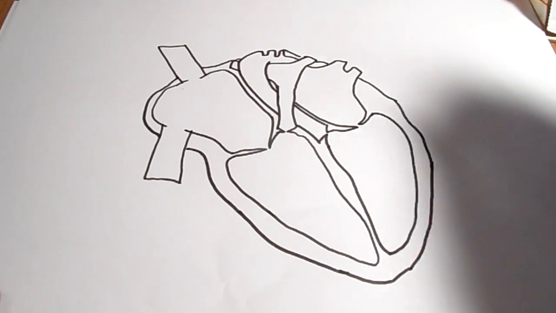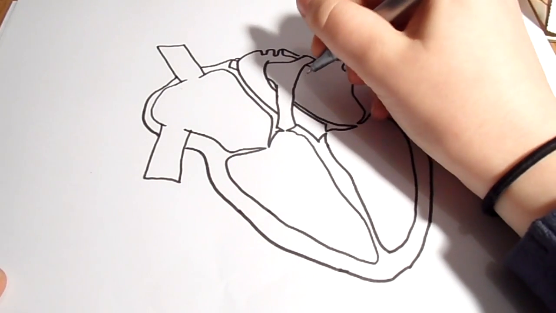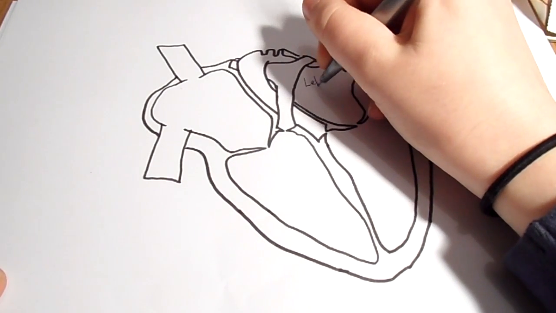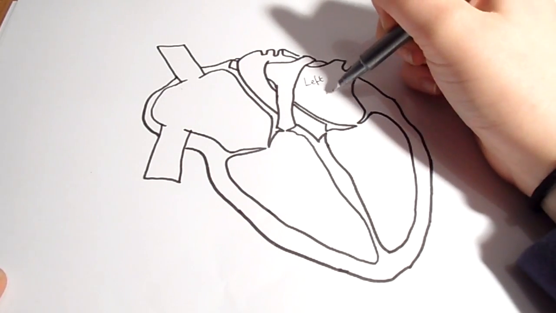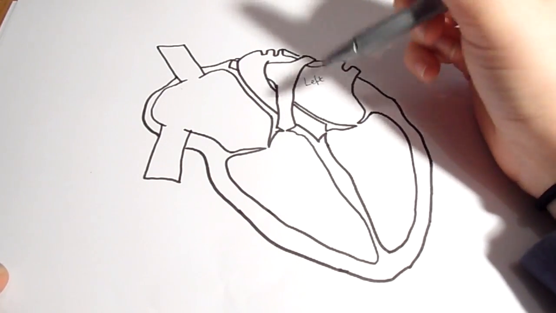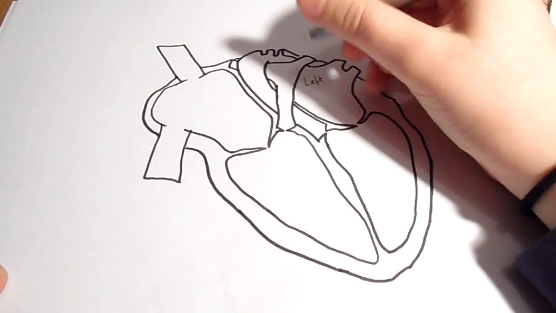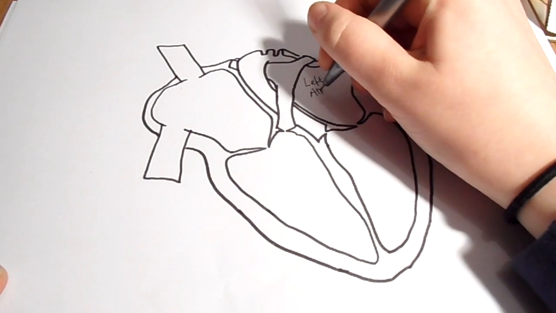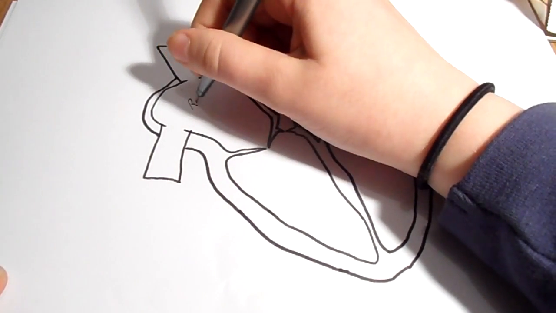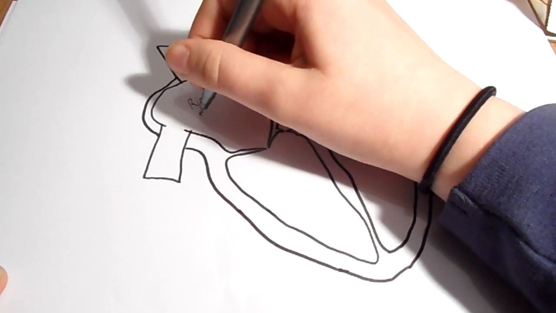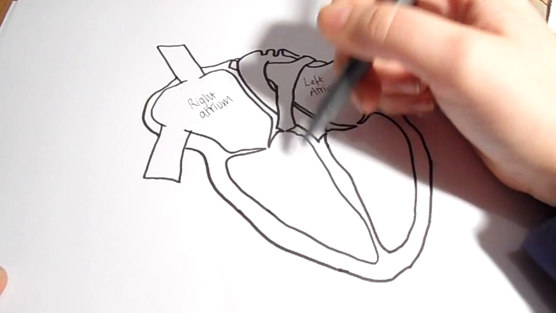So this here is called the left atrium. It's on the left because even though it's on our right, it's as if you were looking at someone in front of you, so your right is their left sort of thing. So this is the left atrium. So this means that this is the right atrium. Here.